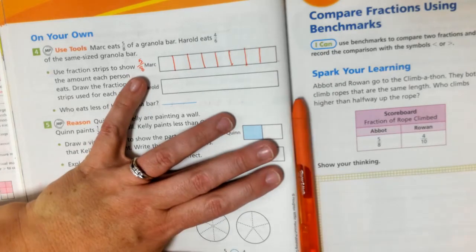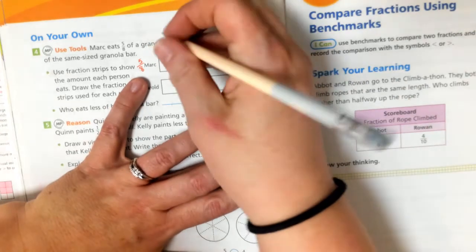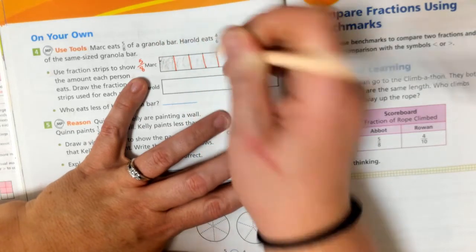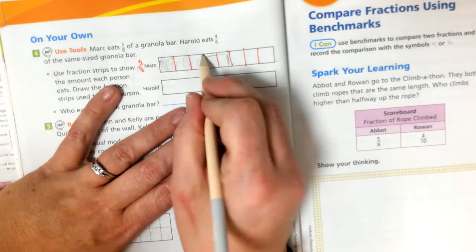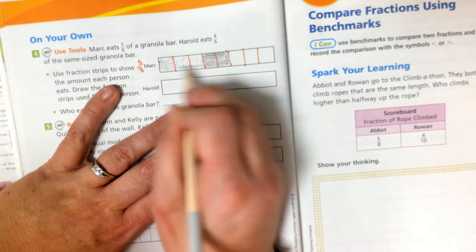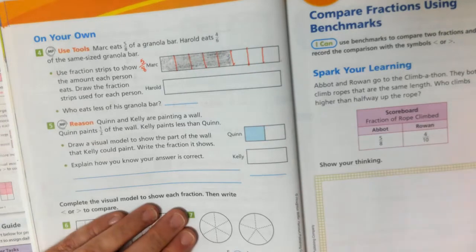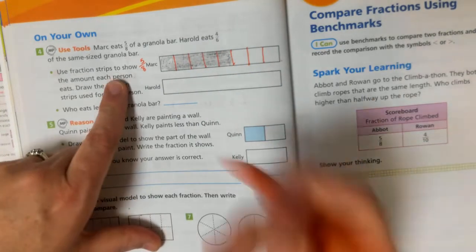Now I need to shade in 5 of those pieces. So 1, 2, 3, 4, 5. My colored pencil needs some sharpening. Okay. Now Harold, he eats 4/6 of his.